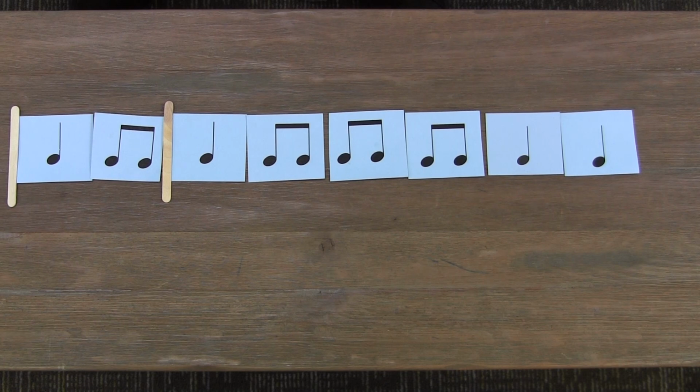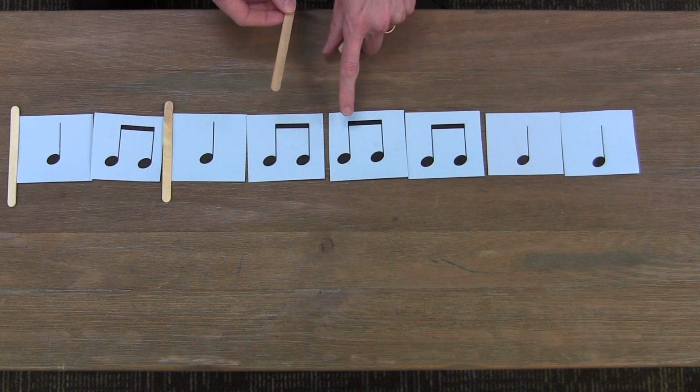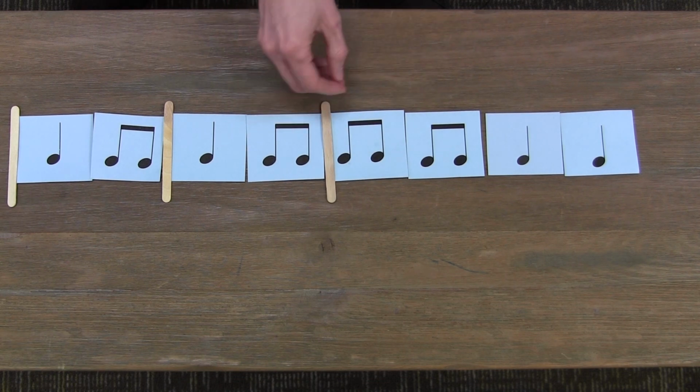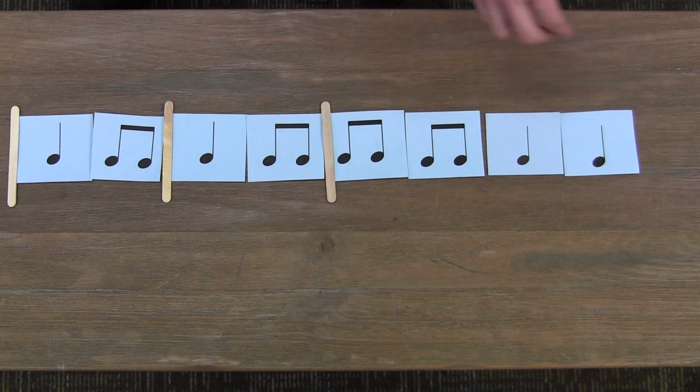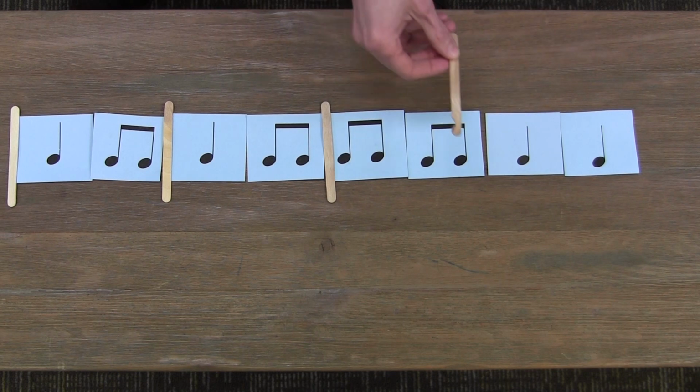There are two more strong beats. Where are they? If you said here for wild and running horses, if you said this is a strong beat, you're also correct.